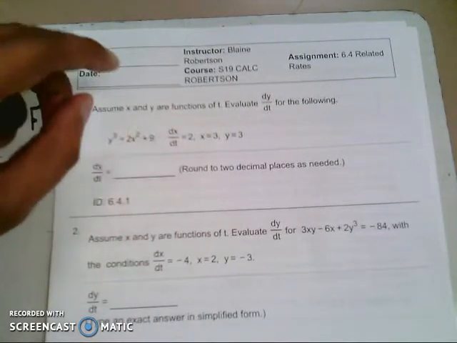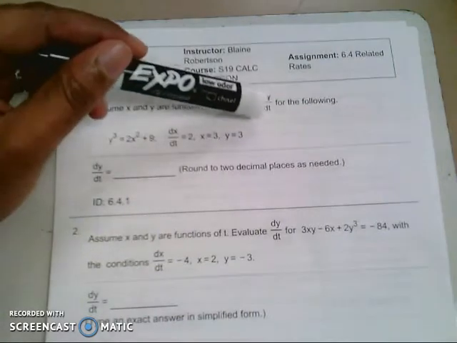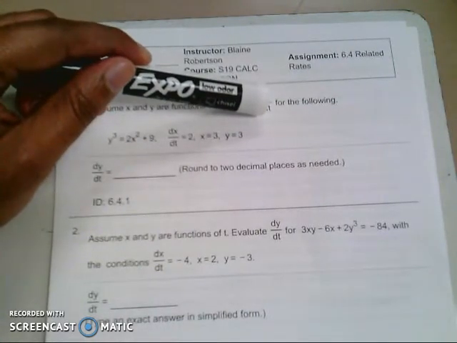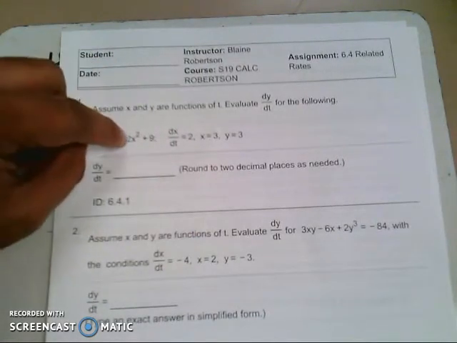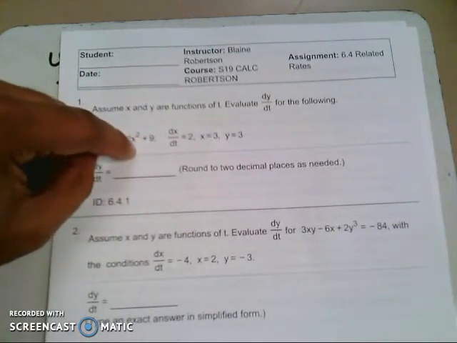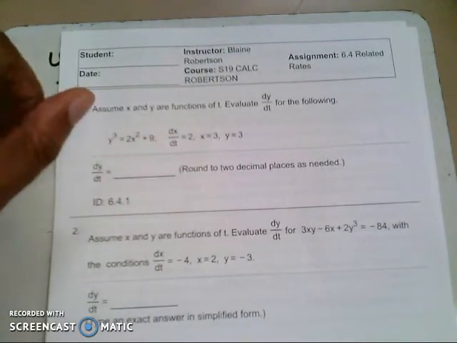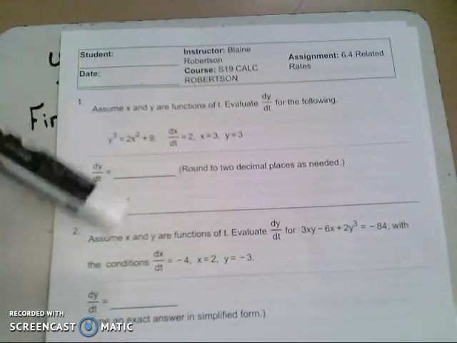So that means not only when we find the derivative of y, we're going to end up with a dy/dt differential attached to it, but also when we take the derivative of x, we're going to have dx/dt, because x is no longer the variable that we're taking the derivative with respect to. That's very important to point out as we work through these problems.